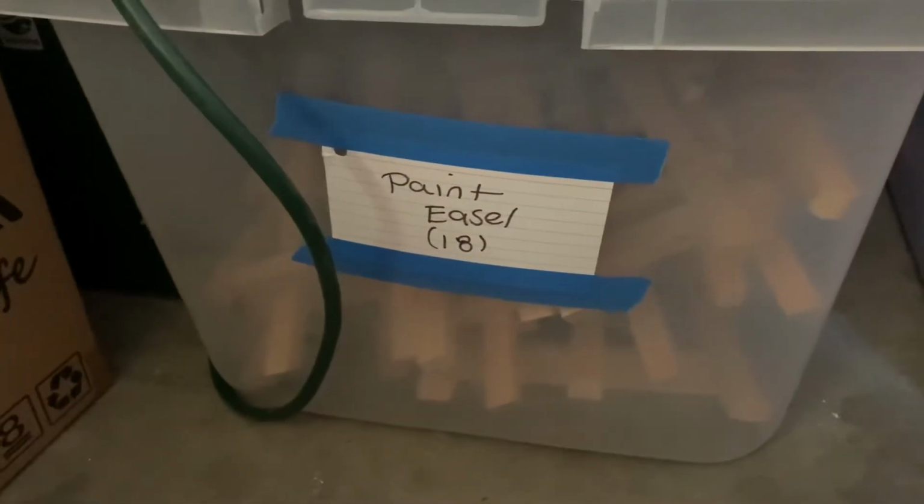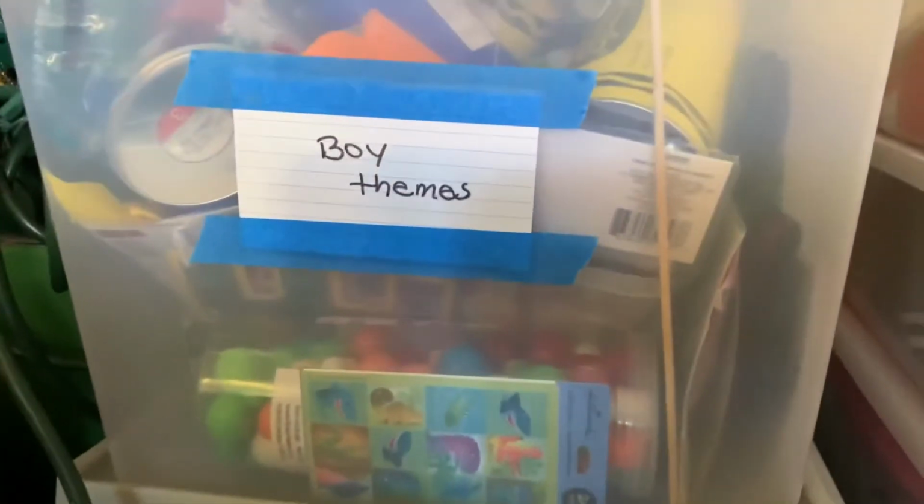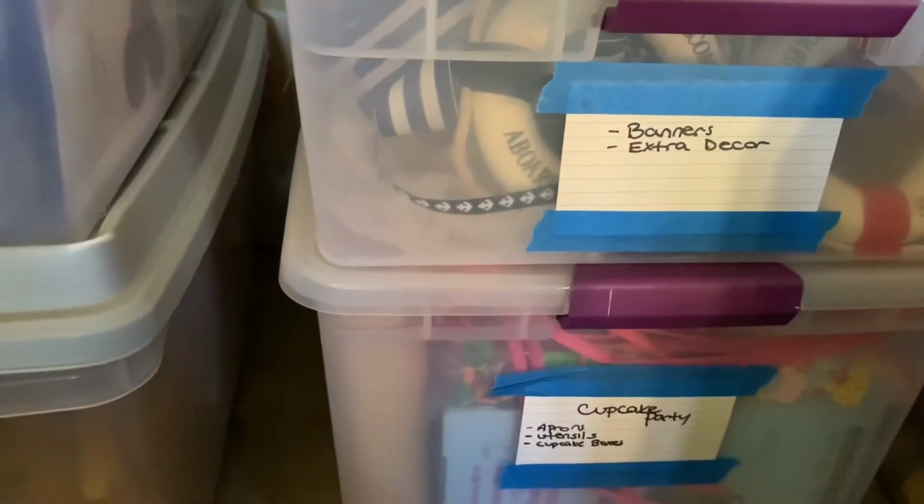So like I said, for the most part, they are labeled. My paint easels, these are my boy themes, containers, extra decor, cupcake parties, and I have a lot of bins. They go on and on and on. They're labeled for each party.